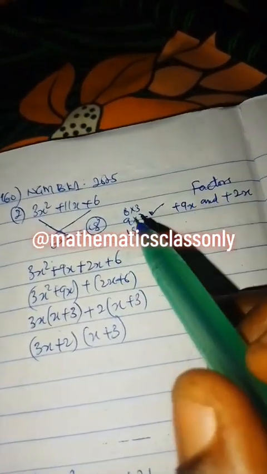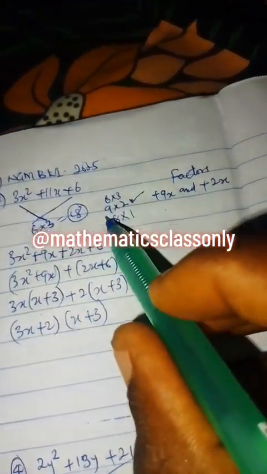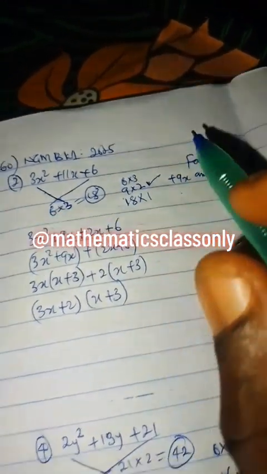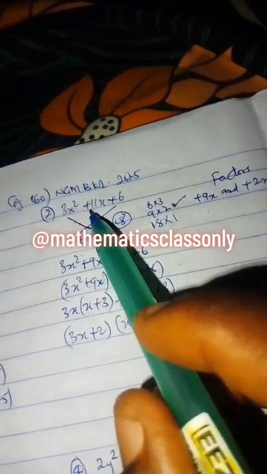So what do we do? Our factors will now be, because we have x squared, so we'll split the x. Our factors will now be what? Plus 9x and plus 2x. So here's our expression, 3x squared plus 11x plus 6.